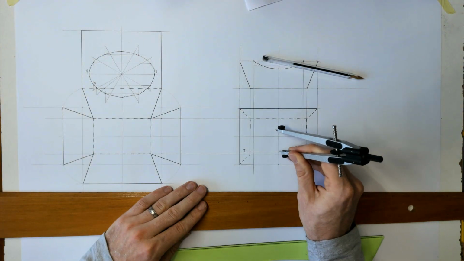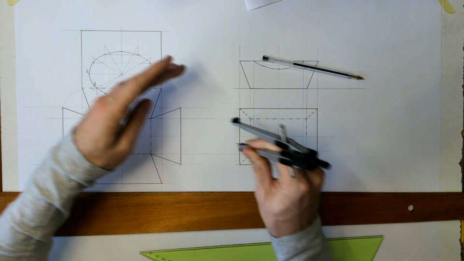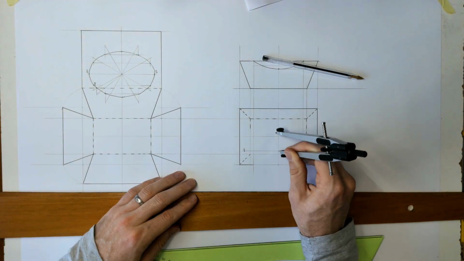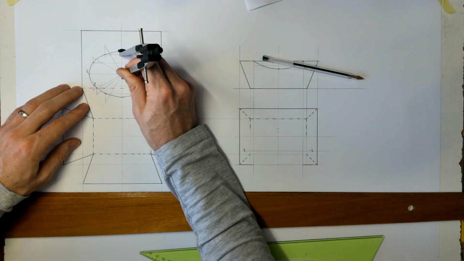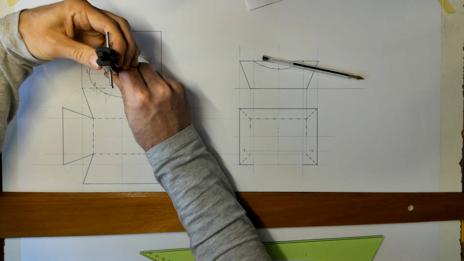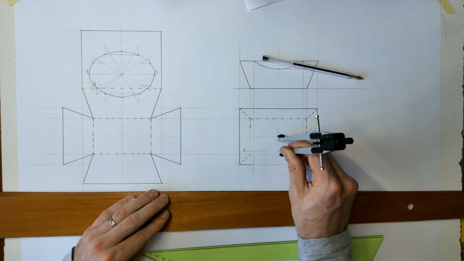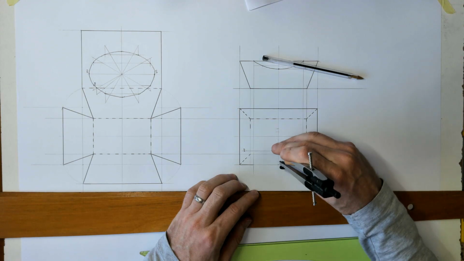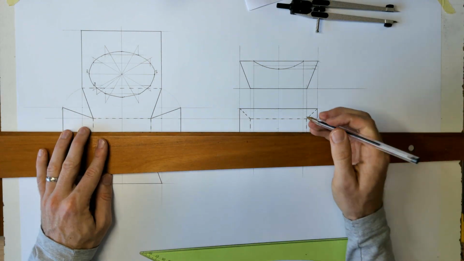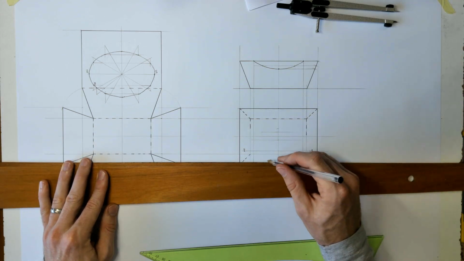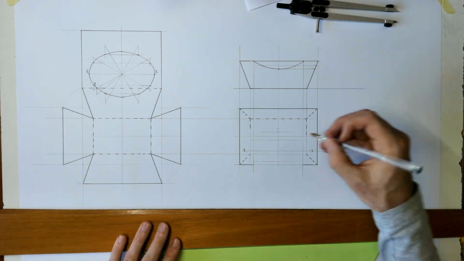So that's the outside point, then we get the next one in. It's here. Next one in. It's here. And that's actually going to be down here as well. Right, so there are kind of reference lines. That is a point.